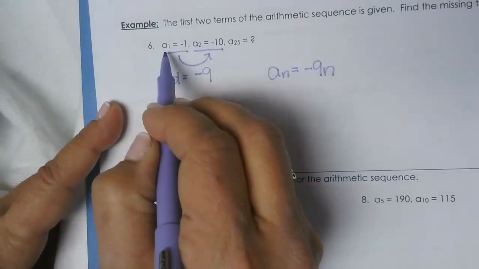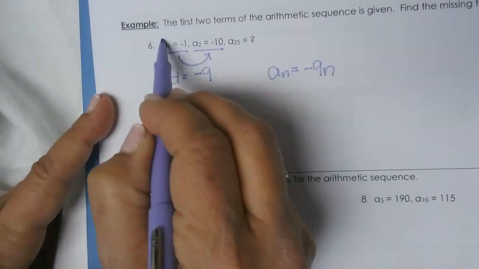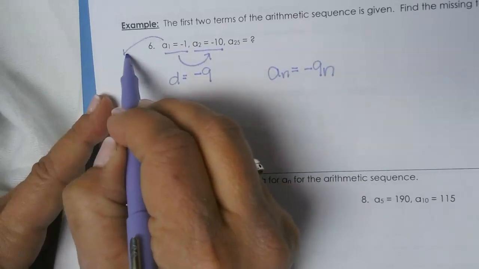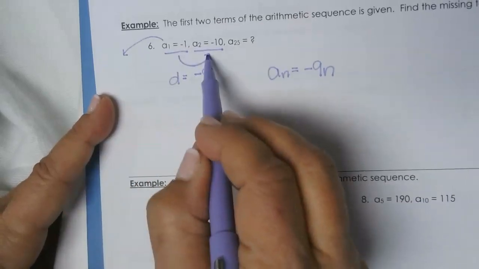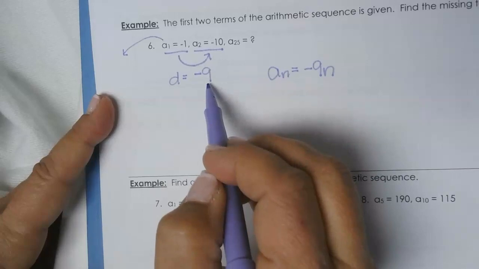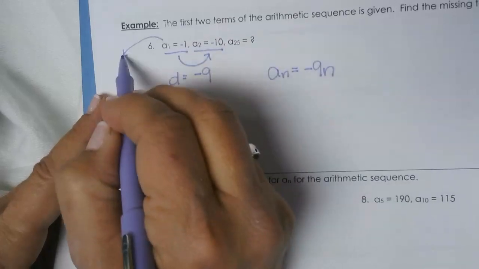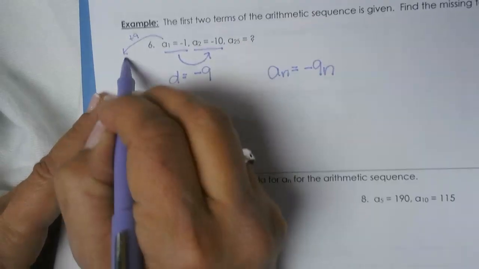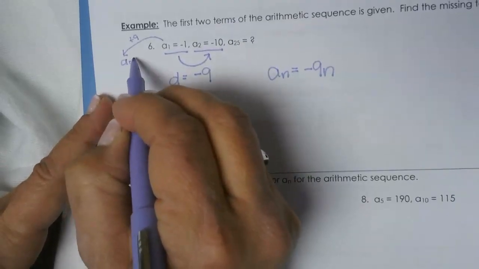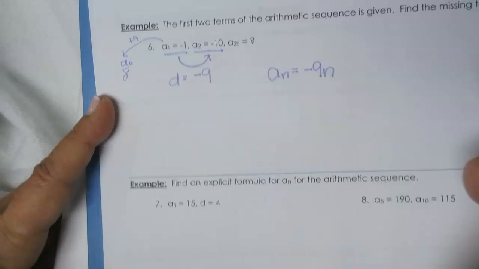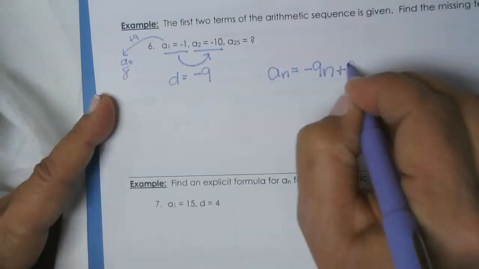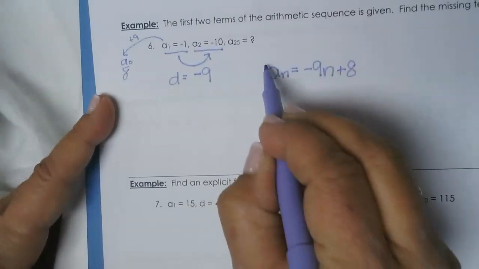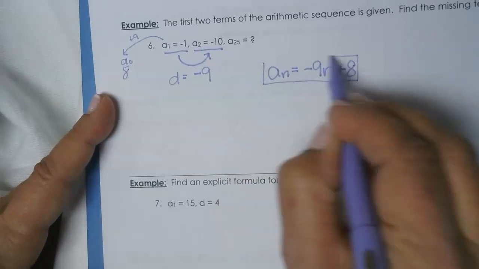So one thing that you can for sure do is work backwards from that a sub 1. So if going from a sub 1 to a sub 2, we were subtracting 9, that means that if we go from a sub 1 to a sub 0, we would be adding 9. And so then we would end up with an a sub 0 term of 8. And then that's what's going to go in my constant spot. Okay. Now I'm not going to happy cloud that, but I'm going to box that.